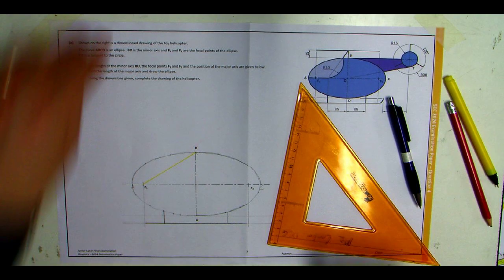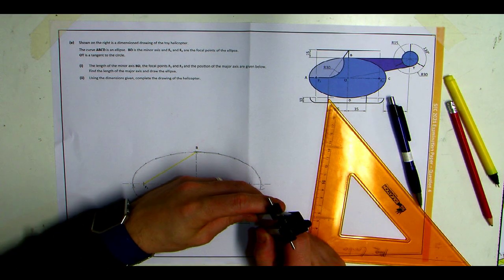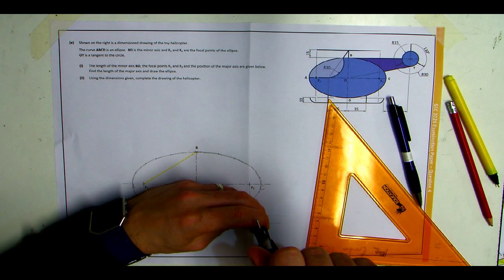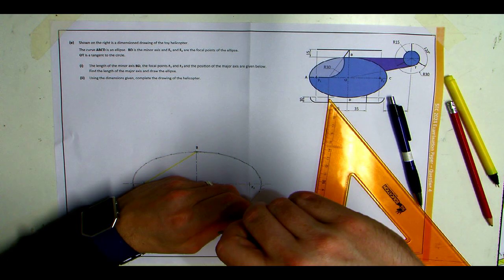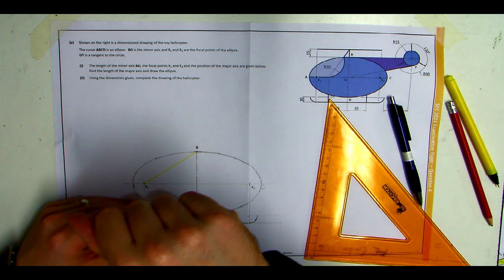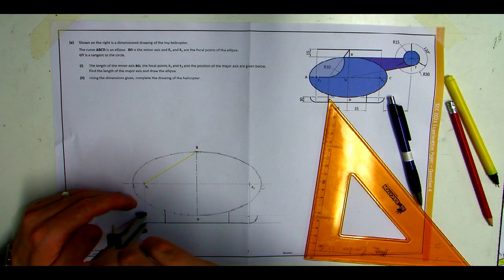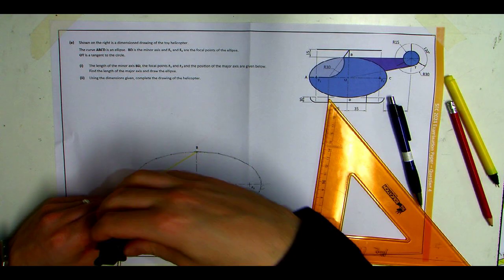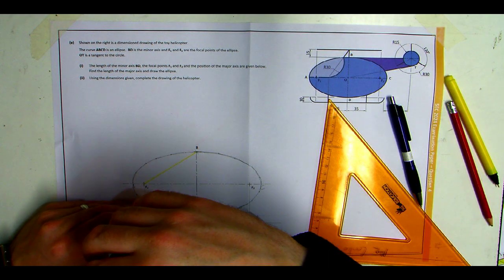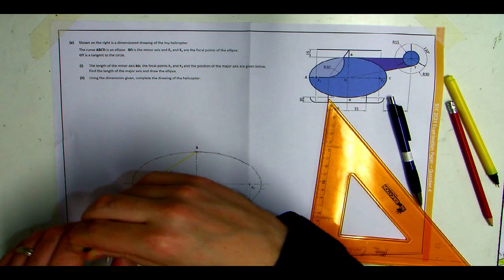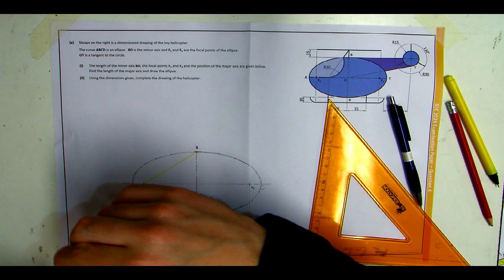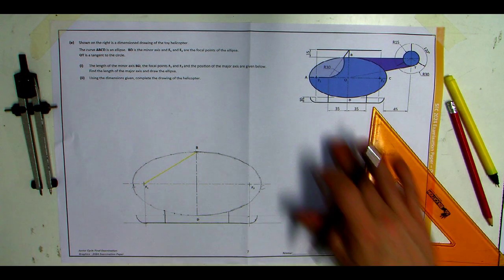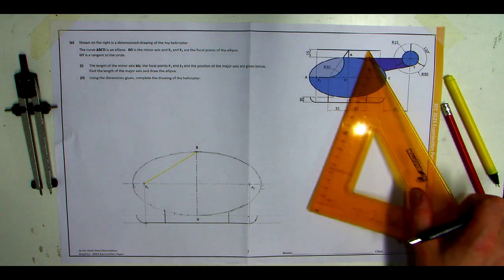And then we draw this curve at a 10 millimeter radius. Same on this side. Okay, so that's the landing gear at the bottom done, and then I'm going to do the propellers at the top.